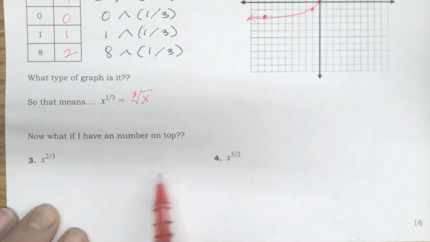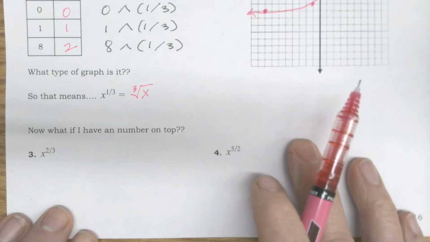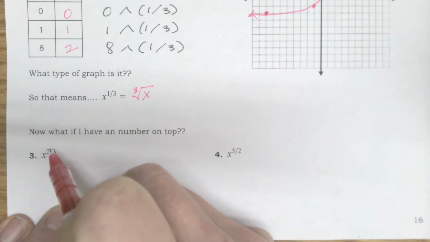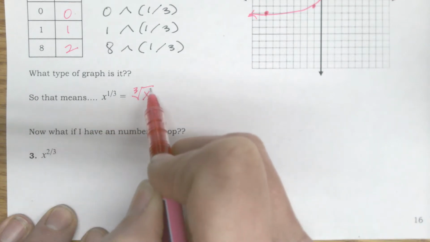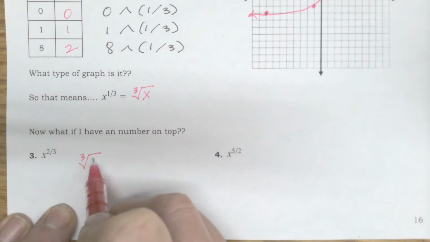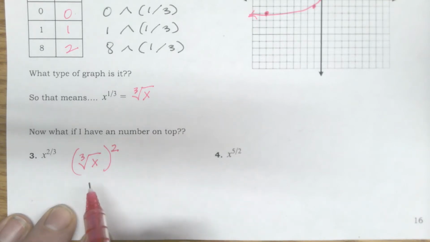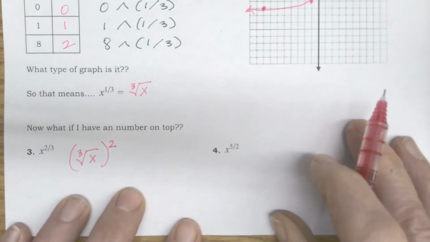But if I have values that are variables, then I'm going to have to take a different approach. And so it turns out that the numerator tells us how many times we're going to multiply it together, and the denominator tells us the root on the radical. That's a radical. So I would rewrite this as the cube root of x squared. That's how many times I'm going to multiply that together. The cube root came from the denominator being 3, and then I'm squaring it.